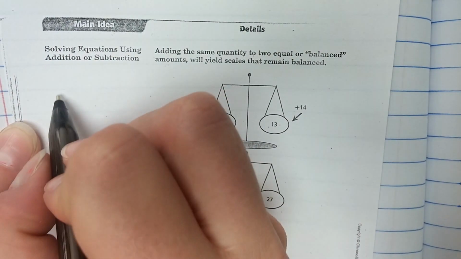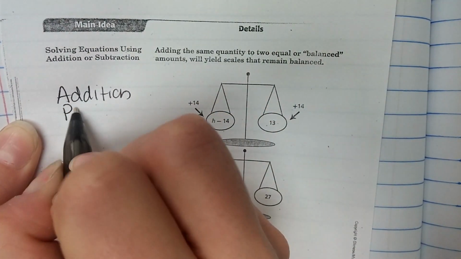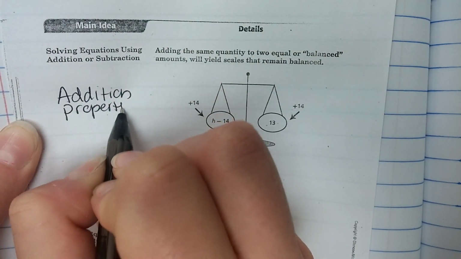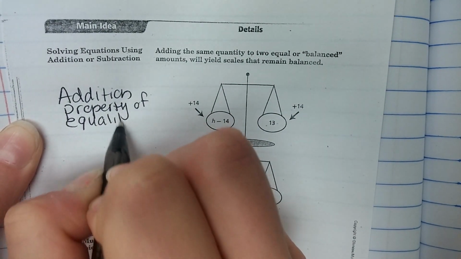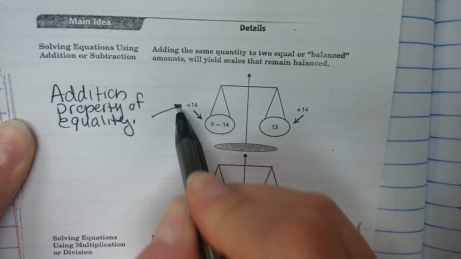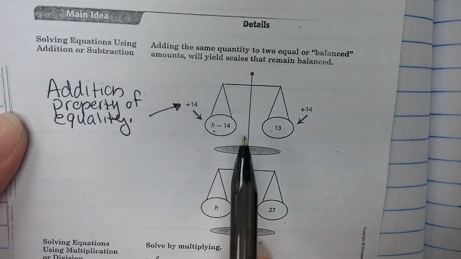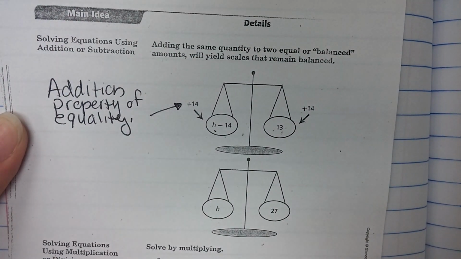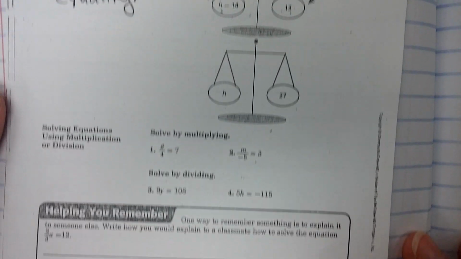Quick review of properties. That is the addition property of equality. The addition property of equality. When you add the same number to both sides, addition property of equality. If this had been h plus 14 equals 13, we would have subtracted 14 from both sides, and it would have been the subtraction property of equality.